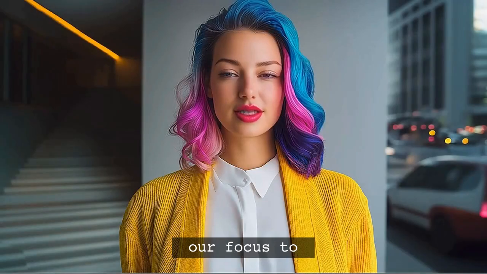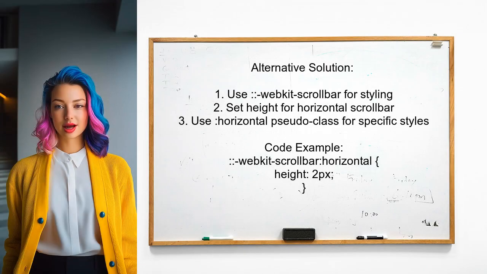Now let's shift our focus to a different response. An alternative approach to styling the horizontal scroll bar is to use the pseudo element -webkit-scrollbar. Here, the height of the horizontal scroll bar can be set, while the width is for the vertical scroll bar. Additionally, you can utilize the horizontal pseudo class for more specific styling.